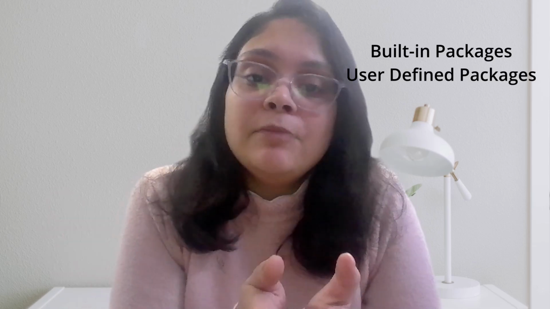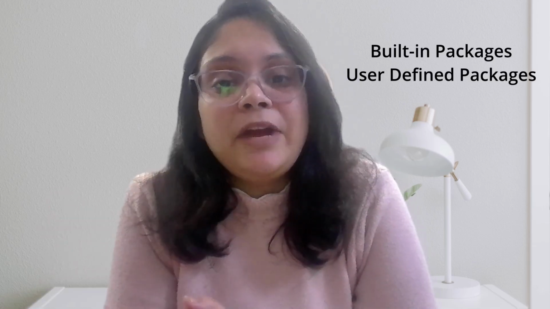So guys, packages are of two types, the built-in packages as well as the user-defined packages. Built-in packages are a part of the Java APIs. We can import those packages and use them. For example, java.lang, which is available by default in your Java applications, then java.util, java.sql, java.net, and so on. In the same way we can also create our own packages and use the classes across those packages and across the Java application.